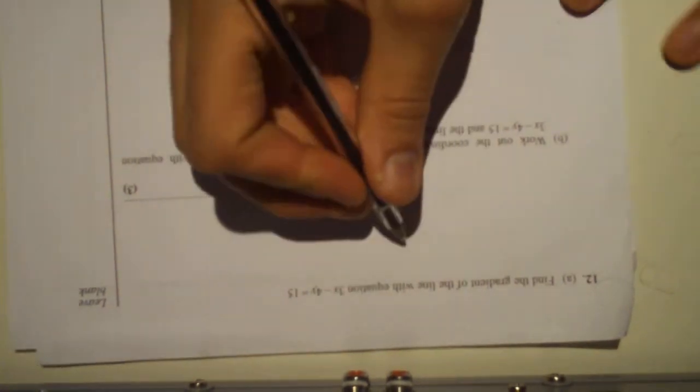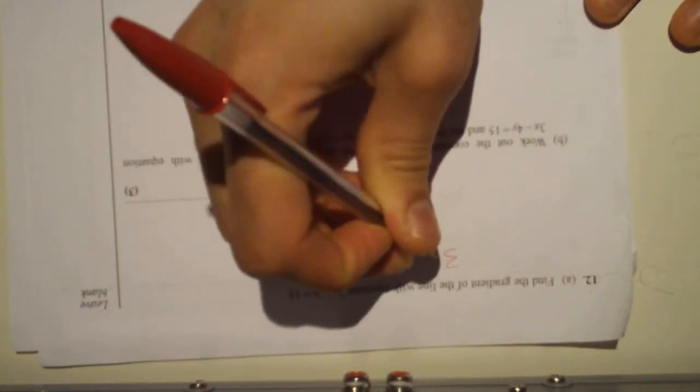Right, question 12. Find the gradient of the line with equation 3x minus 4y equals 15. Now the easiest way to find the gradient of a line is to rearrange it in the form y equals mx plus c. In order to do that, we need to make y the subject. So the first thing we do is rewrite this.